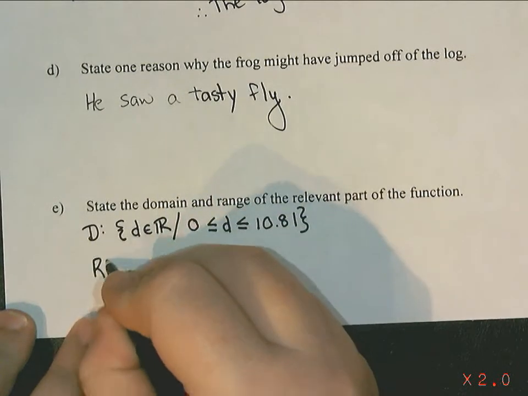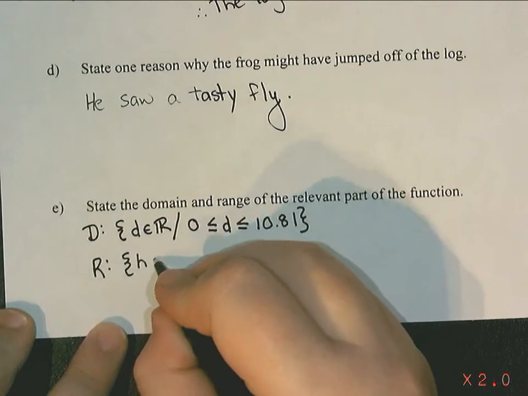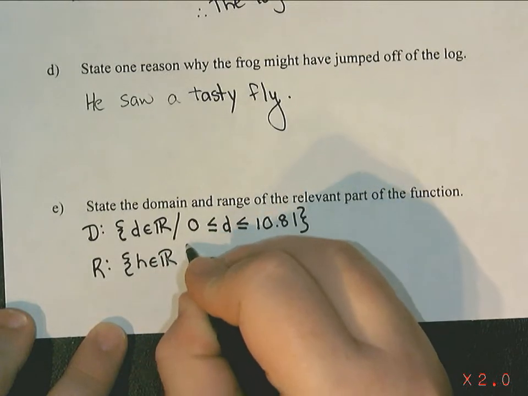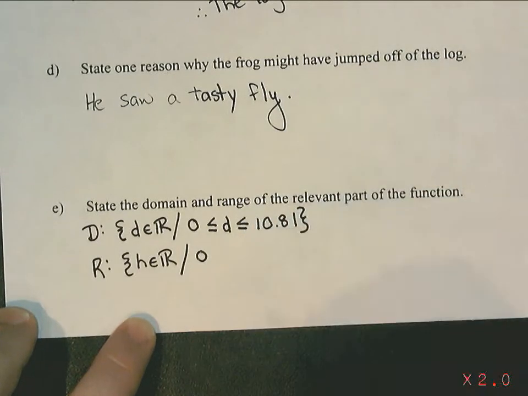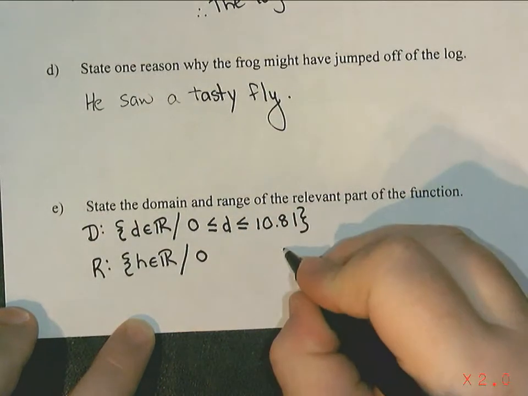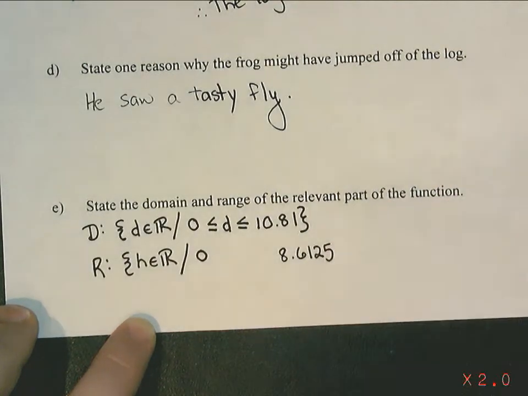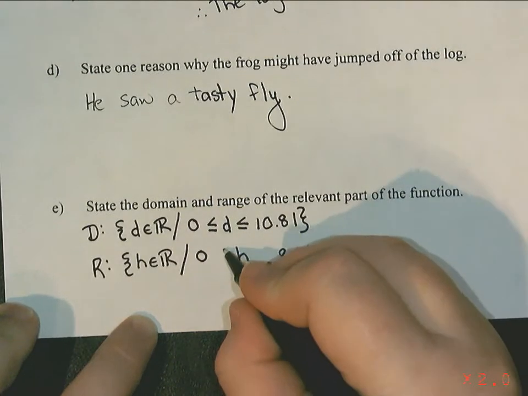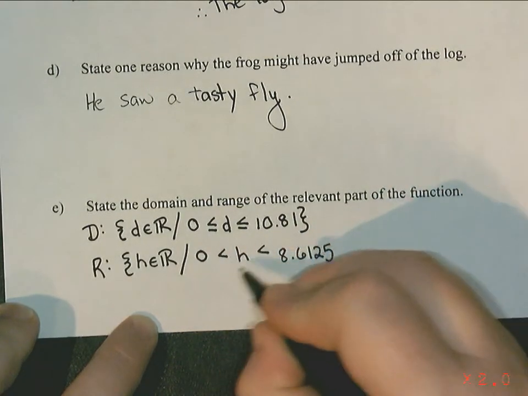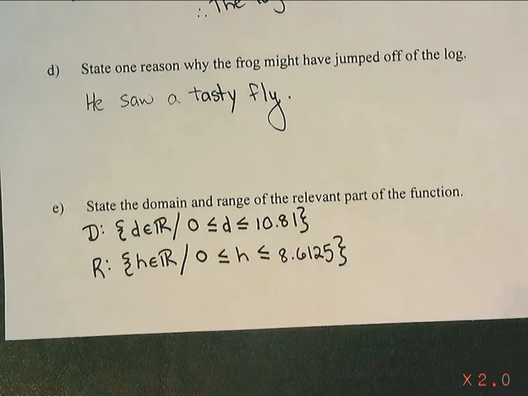And then for my range, this time it's height, so we're going to say h is an element of the real numbers. And the height was between the ground at the lowest and our highest point, which was 8.61 or 8.6125. It's up to you. You can write either. And then h is all the numbers in between. We point towards the smallest number, which is the 0. And that's our domain and range.